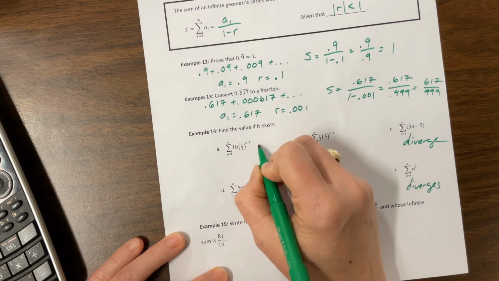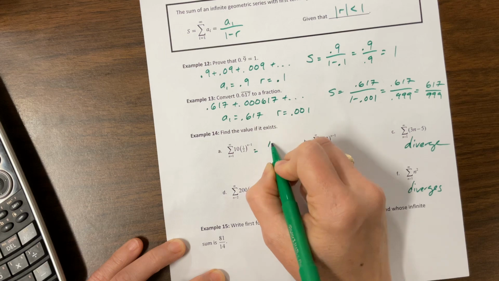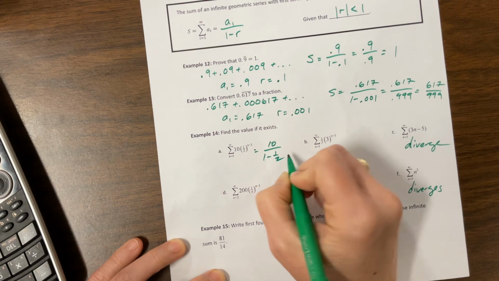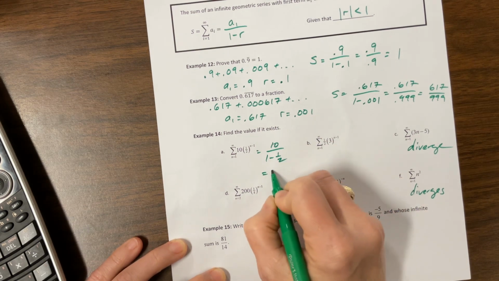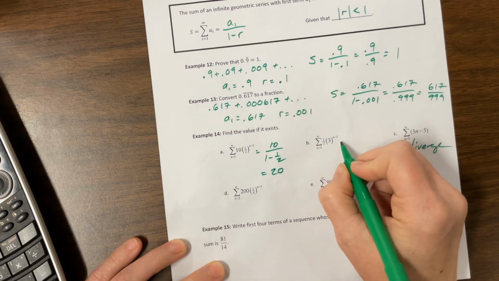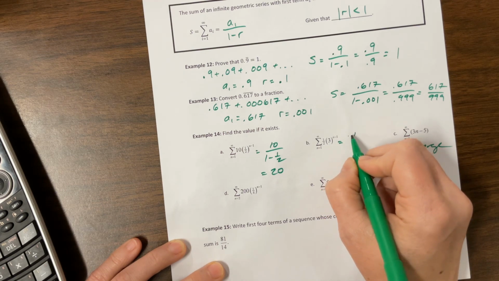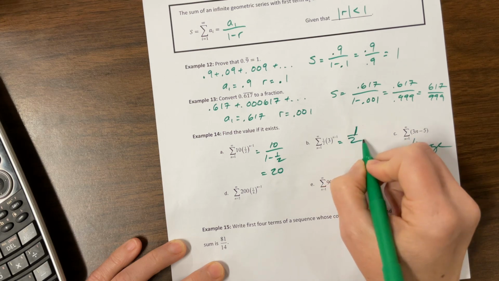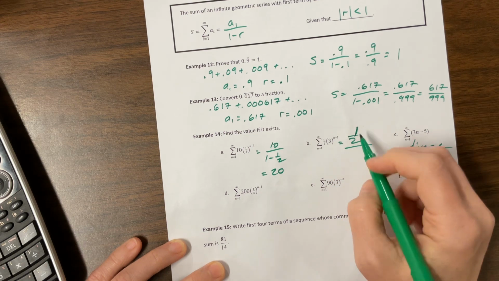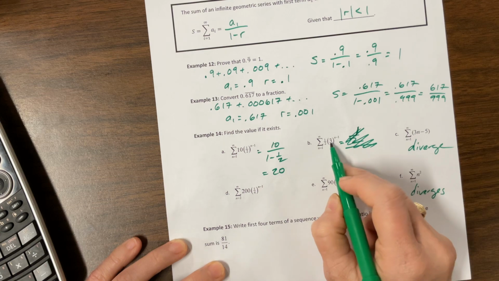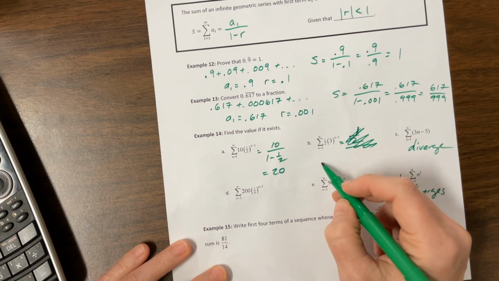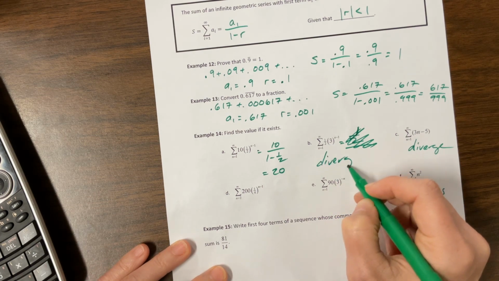Okay. This is geometric, and its common ratio, its r value, is 1/2, which is less than 1. So we can say my first term, a sub 1 over 1 minus r, so 10 divided by 1/2 is equal to 20. On this one, my first term, plug in 1, is 1/2. My common ratio is, oh no, this r value is bigger than 1. No good. This diverges.